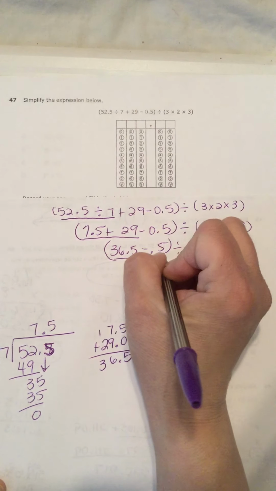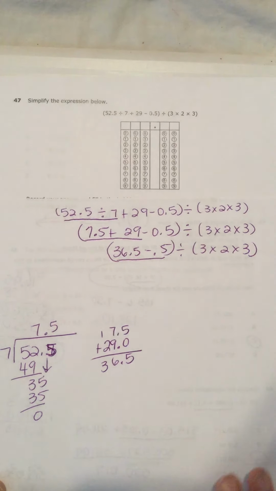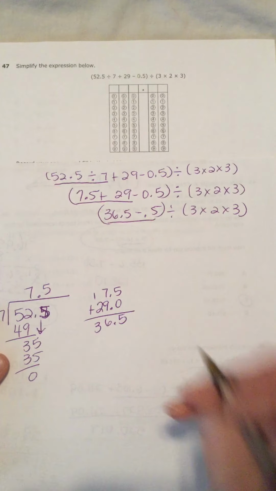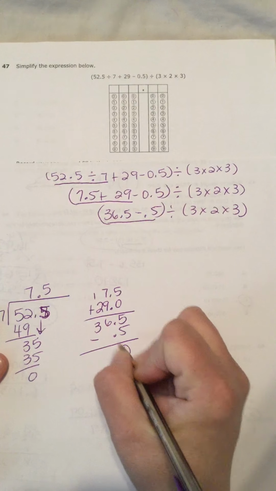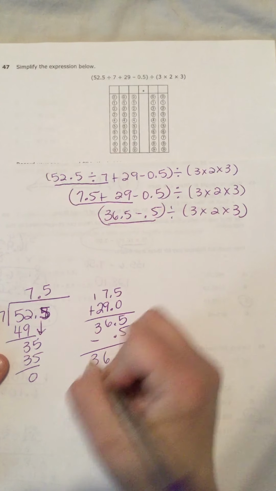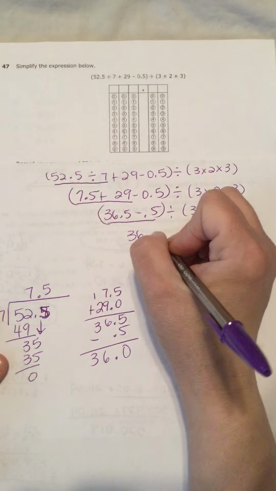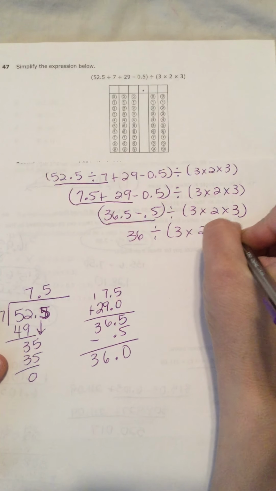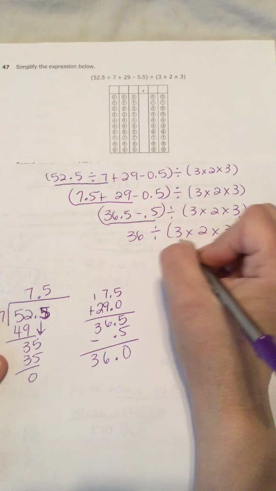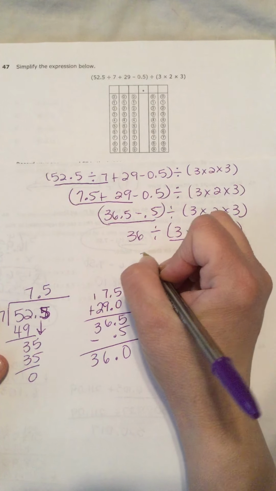So now we've got to finish this last little bit. 36 and 5/10 minus 5/10. 5 minus 5 is 0. So your answer is just 36. Bring down your division sign. 3 times 2 times 3. So now we're going to solve this parentheses. 3 times 2 is 6.